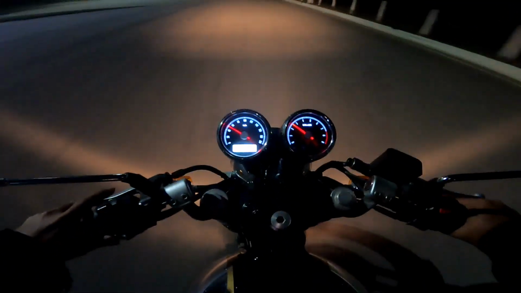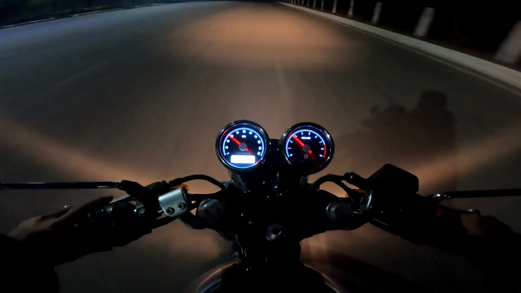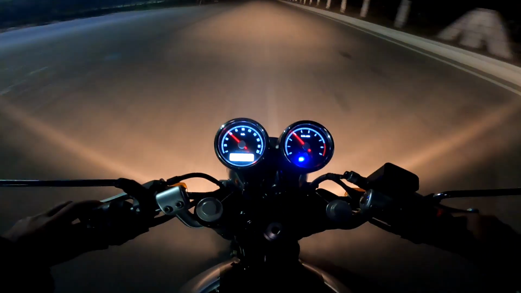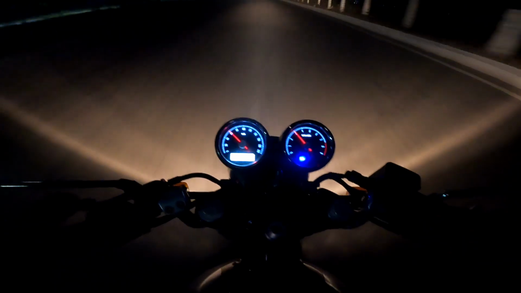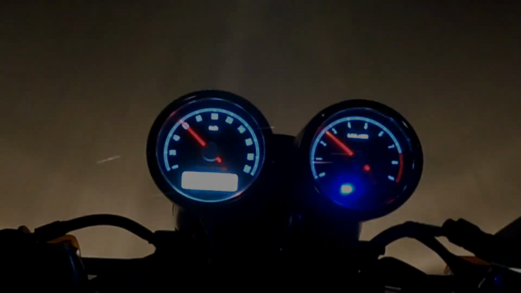Alright, so now you will be able to see. So this is low beam, flash, low beam, flash, flash, high beam. Alright, so this is how the road looks right now.